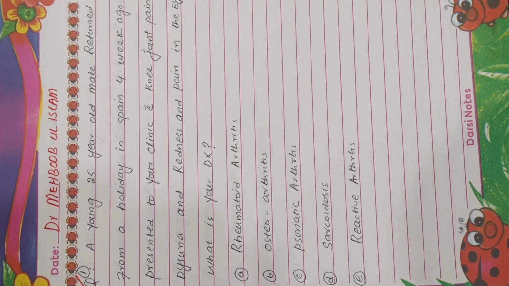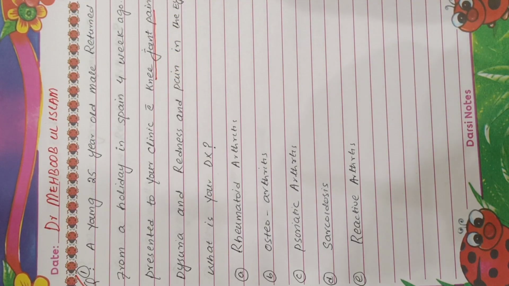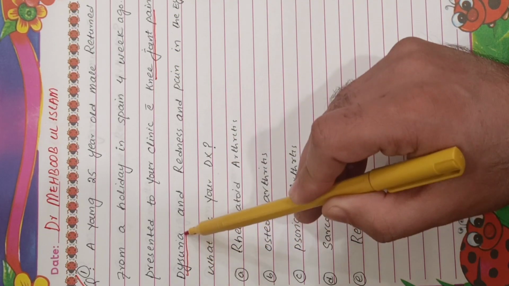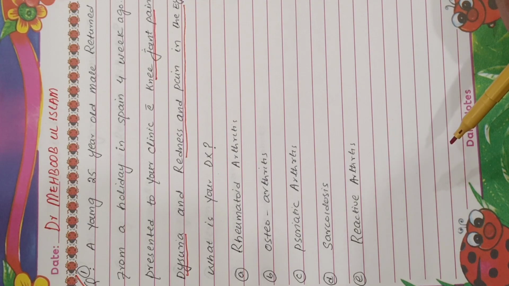So this patient has arthritis, urethritis and conjunctivitis. So this triad is for reactive arthritis: conjunctivitis, urethritis and arthritis. That is, knee joint pain is for the arthritis component, dysuria is for the urethritis, and redness and pain in the eye is for the conjunctivitis. So the best option here is option E, reactive arthritis.